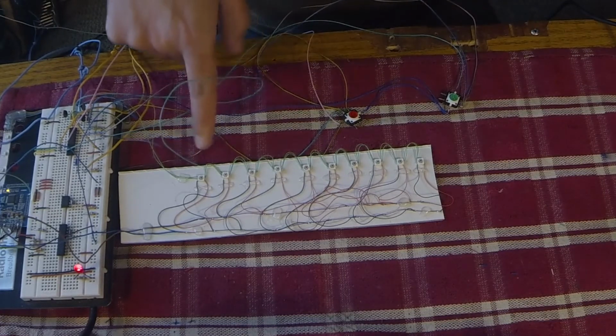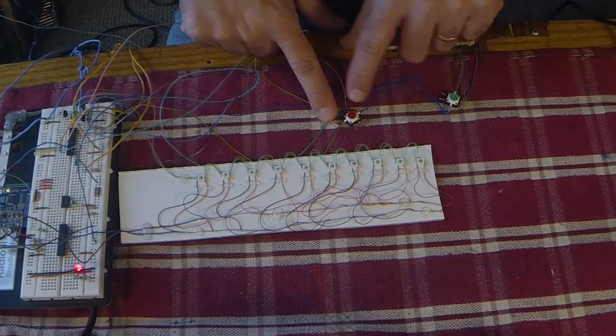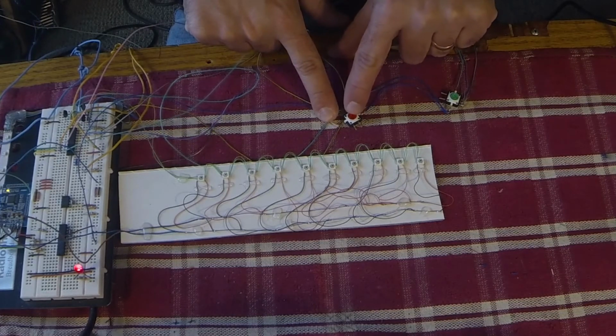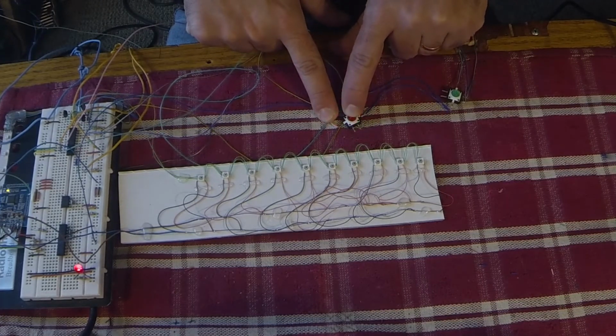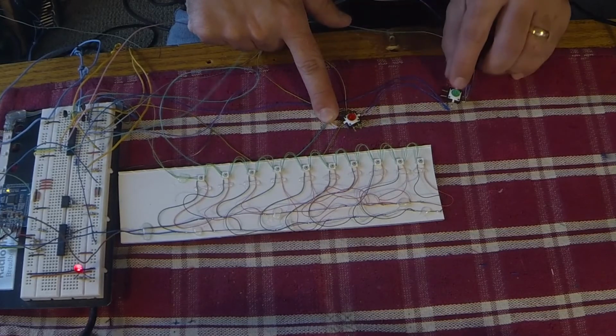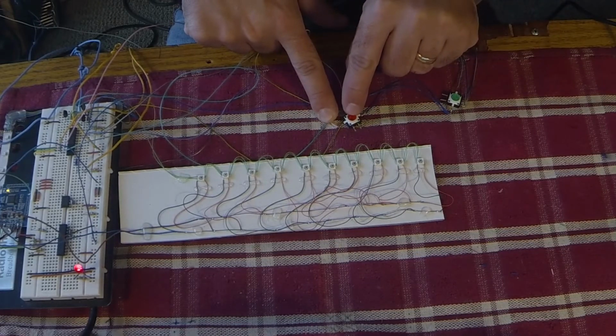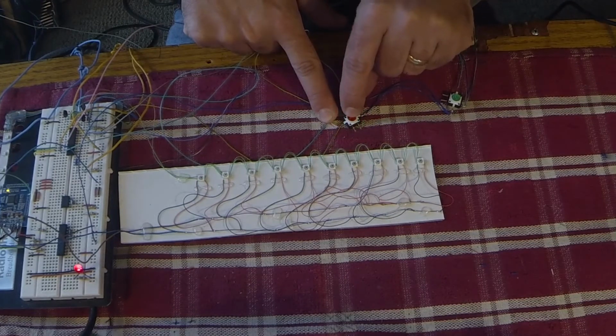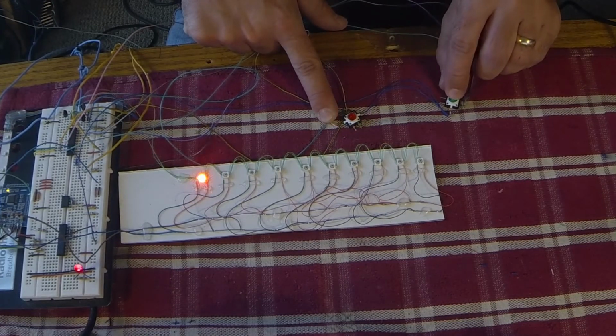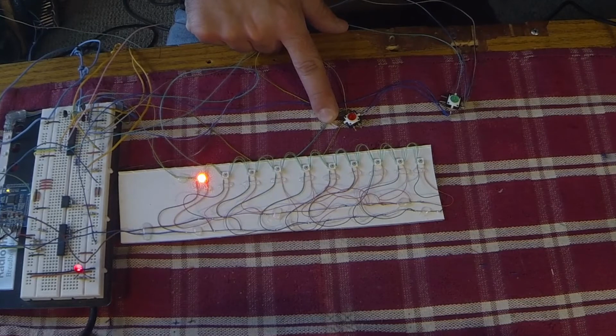So let's just start by making this first one go red. I'm going to send it 4 bytes of zeros, 1, 2, 3, 4, and a global brightness. And then I'm going to send it 2 bytes of 0, 1, 2, and a single byte of ones. And lo and behold, it turns red. Now, from here on out, it's just a little different. I'll show you what I mean.